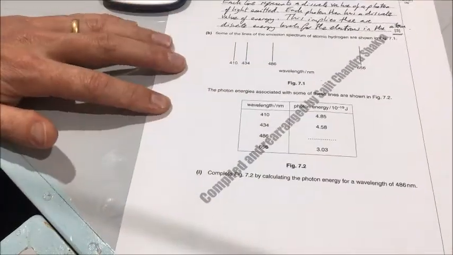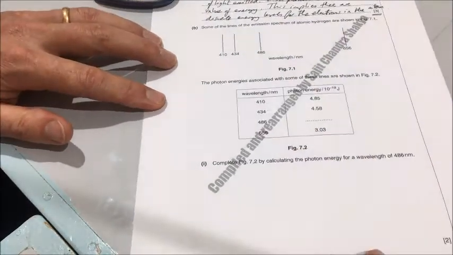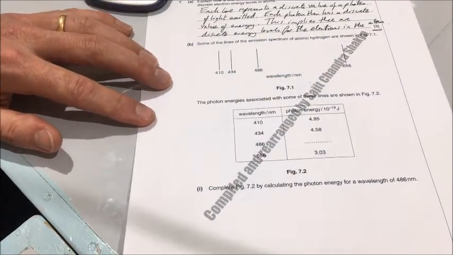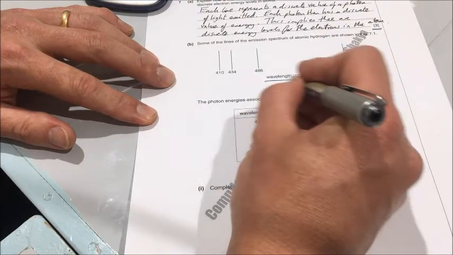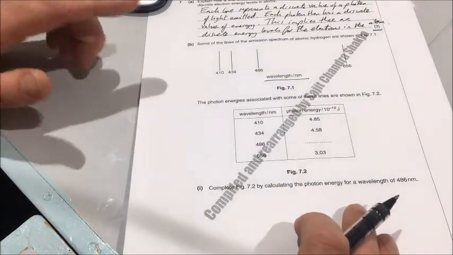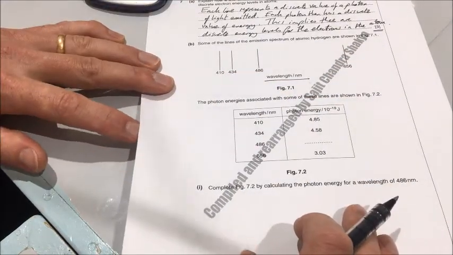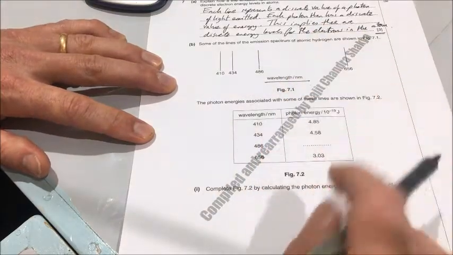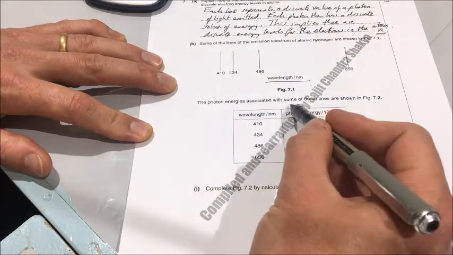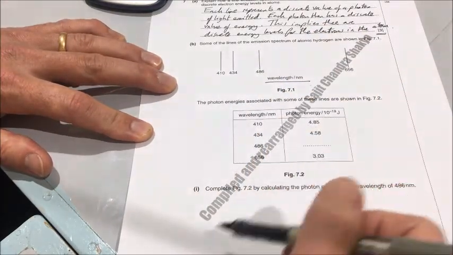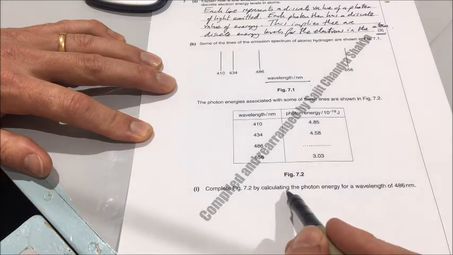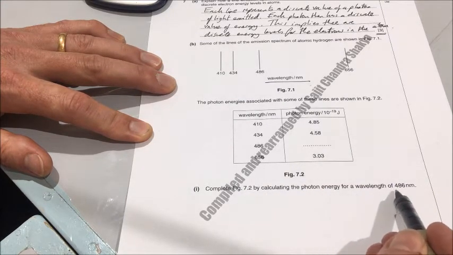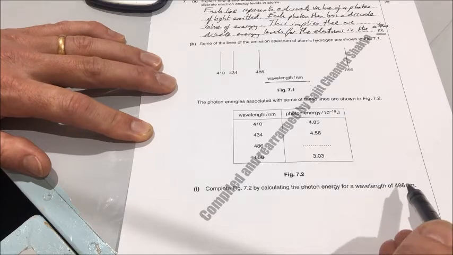So here we go. This is an emission spectrum. There's no colours on it, so I have to notice that it's horizontal and it's got a wavelength like that. So this is a real spectrum, that's what I'm being told, and it's telling me the wavelengths of each one. The photon energies associated with some of these lines are shown. It says complete figure 7.2 by calculating the photon energy for a wavelength of 486 nanometers.